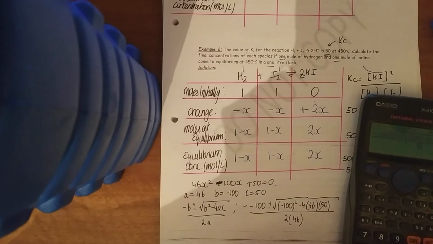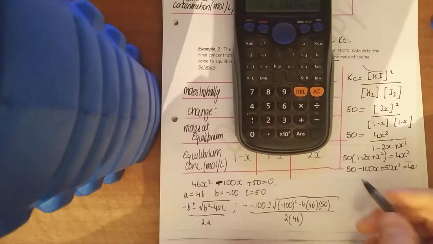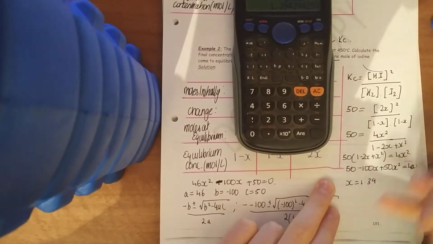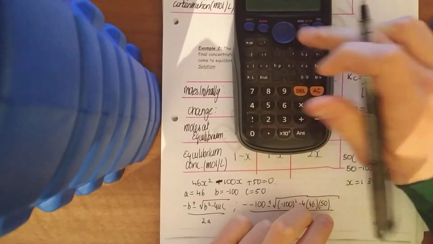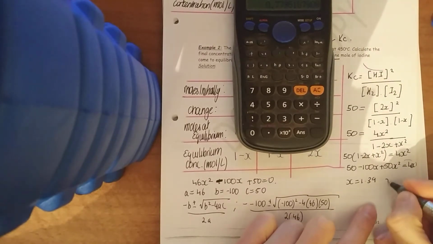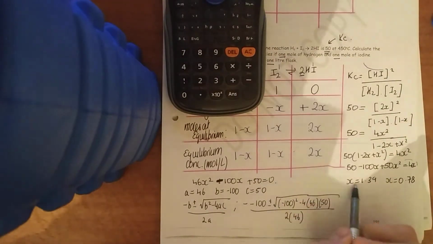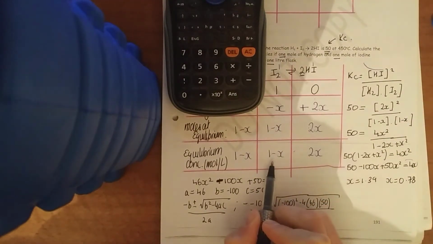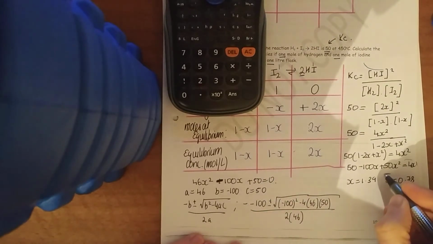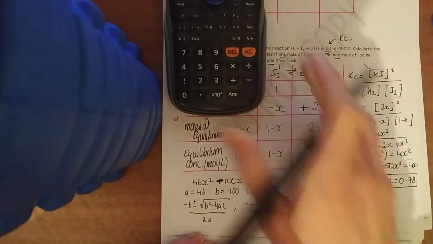And once you learn this once, it won't leave your head, like you'll be the best at it. So I get 1.39, and this, remember, is my value of x. It's equal to 1.39, and then the other value for my x is 0.78. And you've got to say which answer makes sense. The 1.39 would work for that, but it wouldn't work here. 1 minus x, 1 minus 1.39 means I have a negative concentration, which you can't have. You can have 0, but you can't have minus concentration, so x must be 0.78.